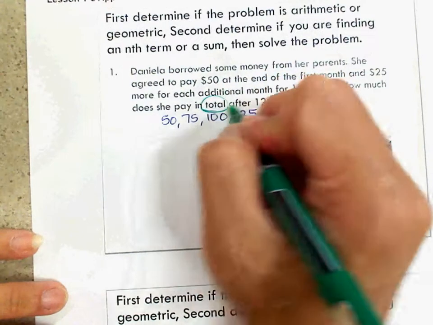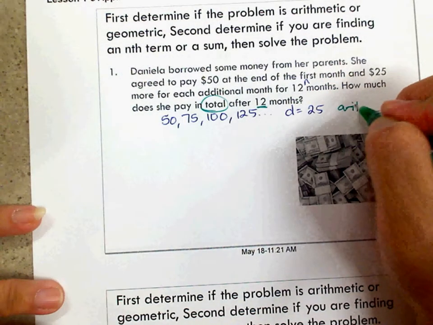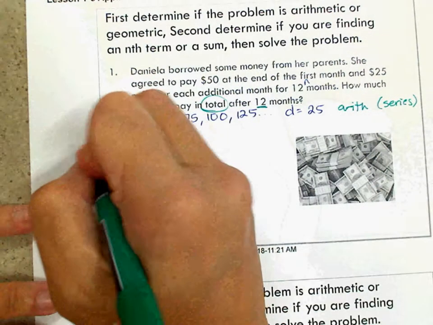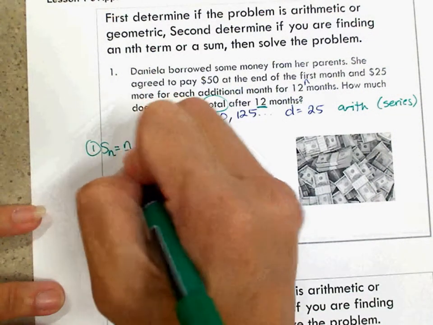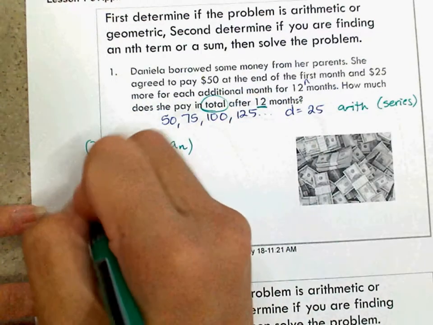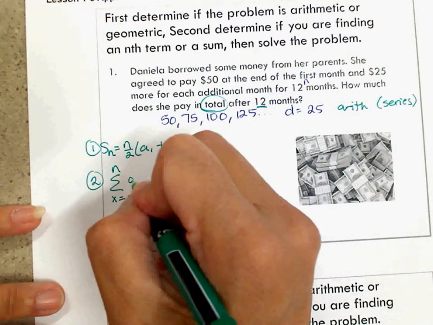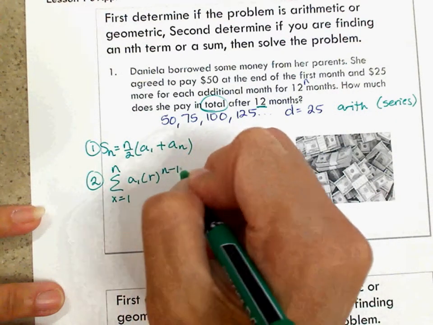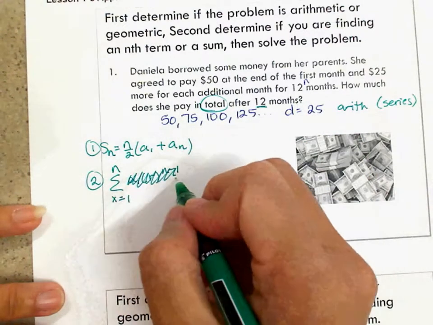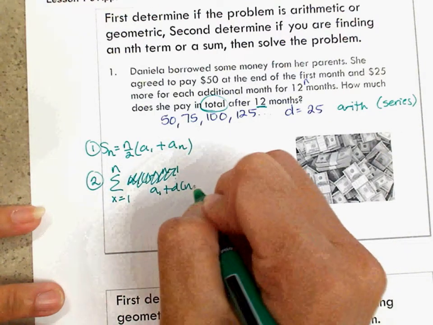Now we know that is arithmetic, and this is also a series. So number one, I can use S sub n, first term plus your last term, or I can do my sigma, okay? My n first term times r, n minus 1. Oops, that is not the right formula. My apologies. That is geometric, and we're doing arithmetic. So first plus your d, n minus 1. All right. So let's see. Here we go.